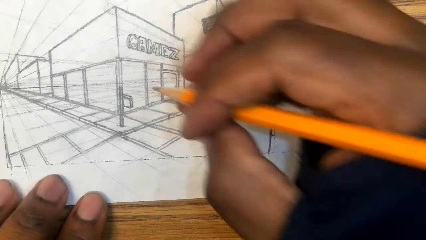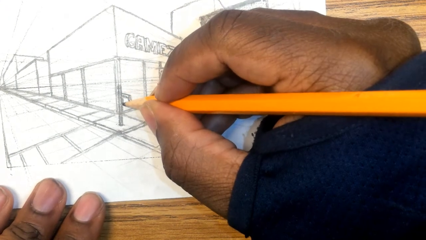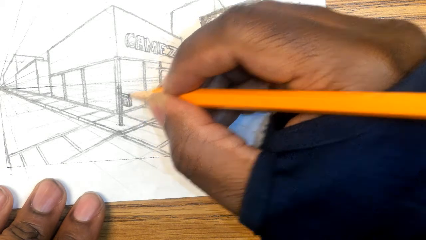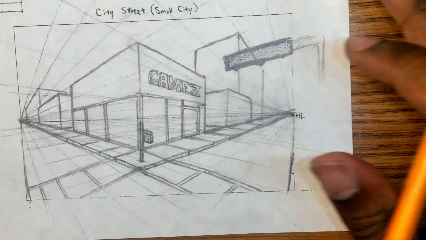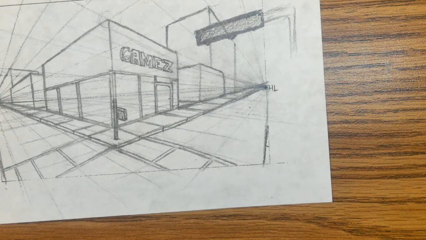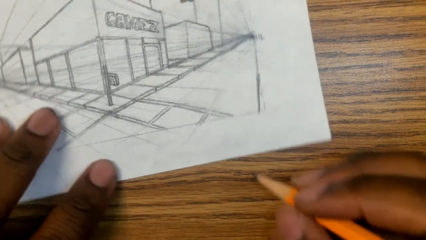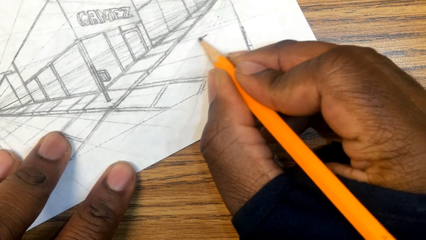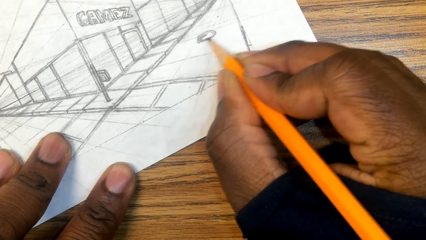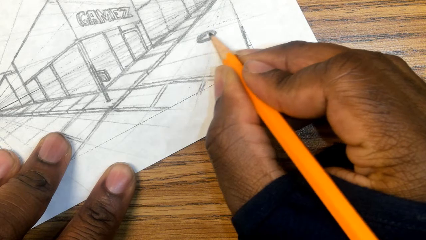Oh, that's why this takes practice, like I've said. And we can also add things like a manhole cover for the sewers.